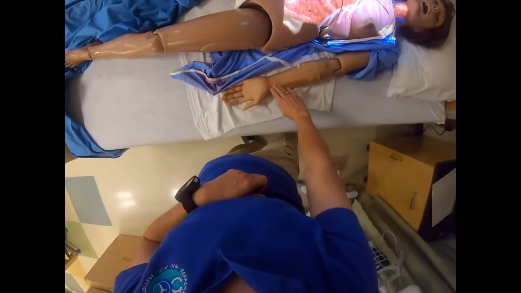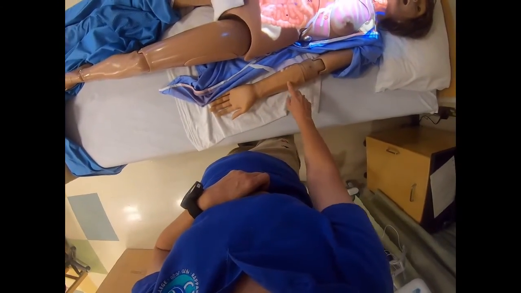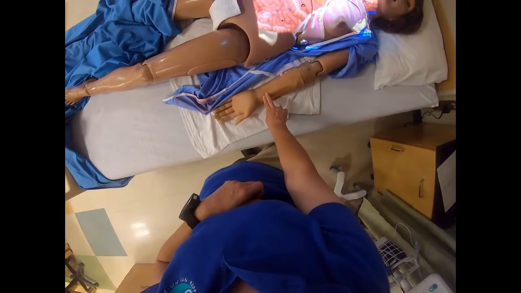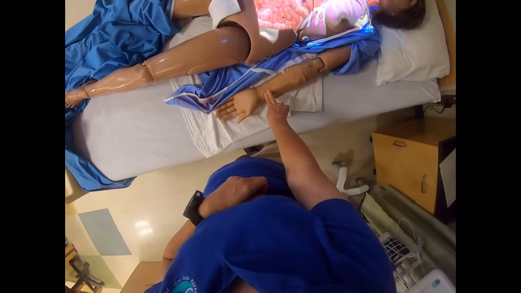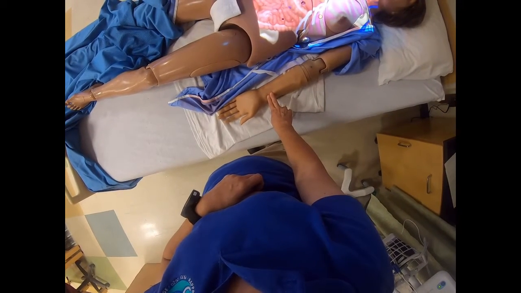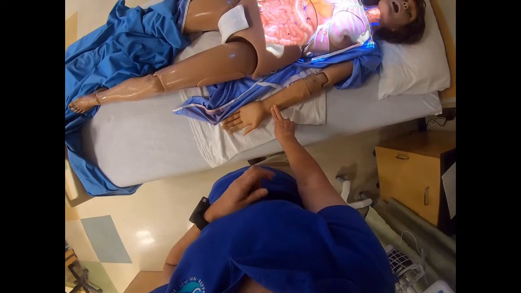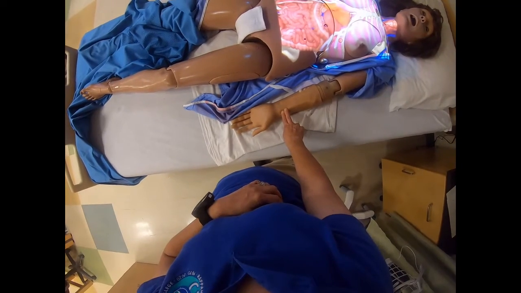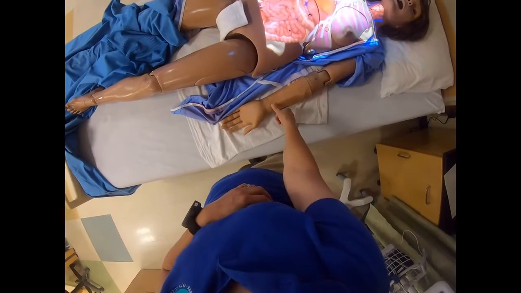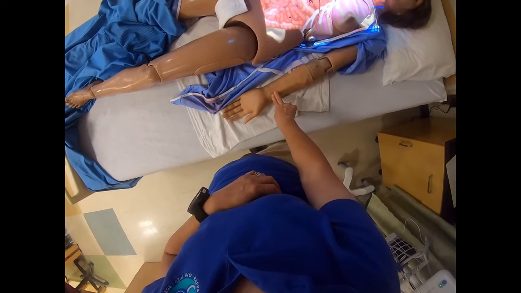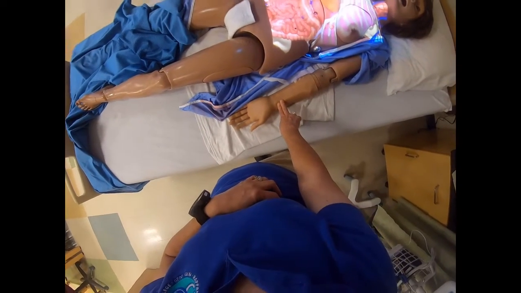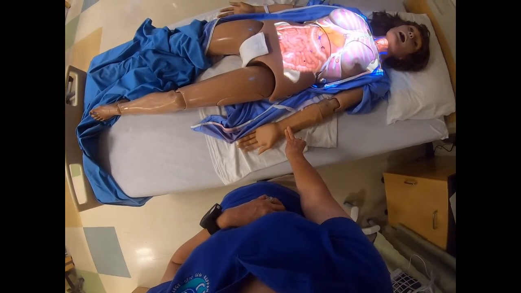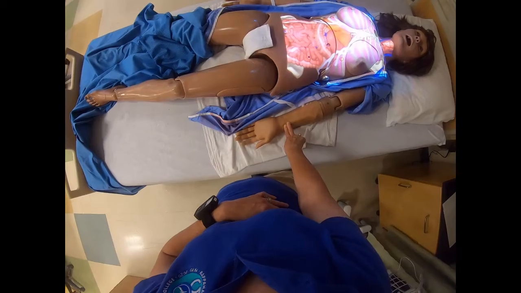Our radial pulse is located on the thumb side of the arm, and again, we have a ridge that we will follow to the dip and use our fingers and apply pressure to feel the pulse. Do not use your thumb, as your thumb has its own pulse. The radial pulse is the easiest to find, so we'll have you check your pulse later and determine the rate, the regularity, and the strength.